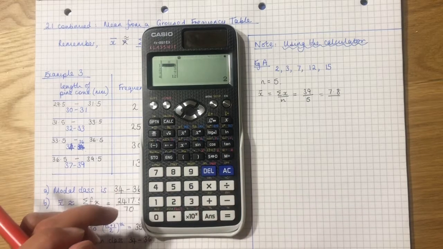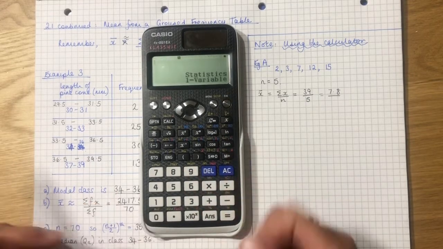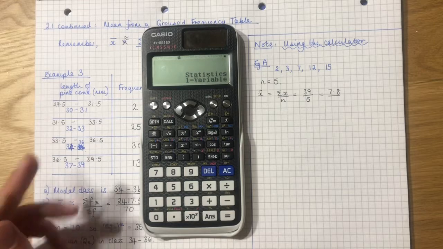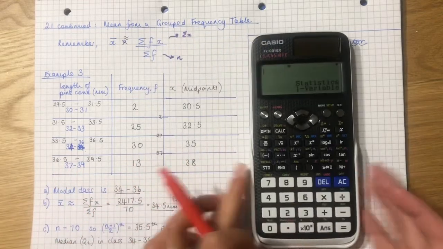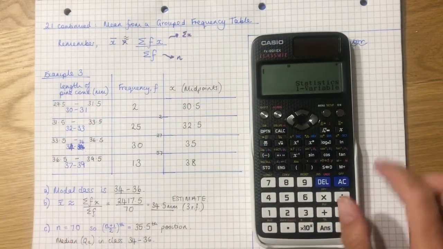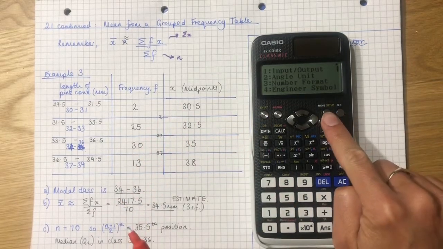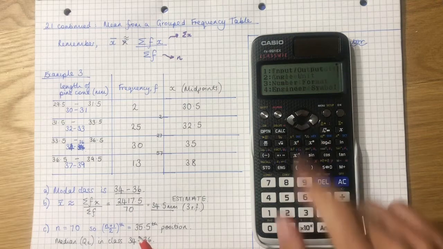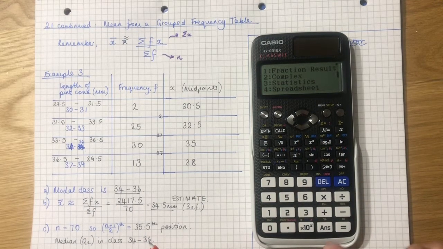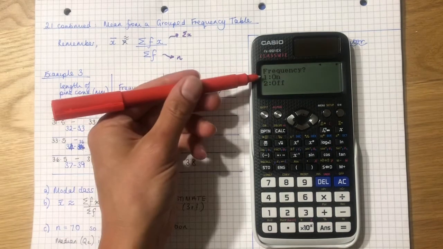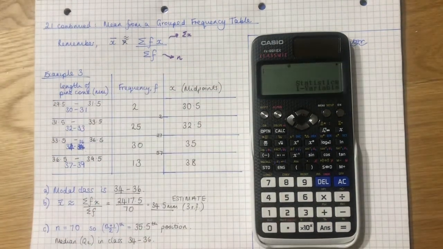Now, what I'm going to do next though, I'm going to clear this. I'm in single variable statistics, but what I would like to do is work with these data here. So I'm going to go to the setup. So I pressed shift and setup here. Second menu down, and choose number 3, statistics. And I'm going to turn the frequency on.